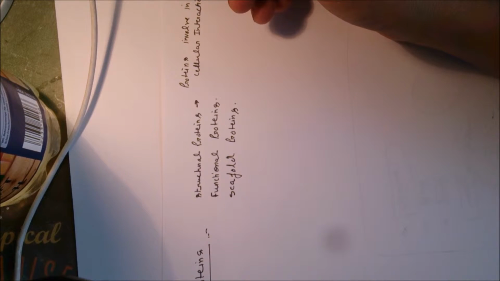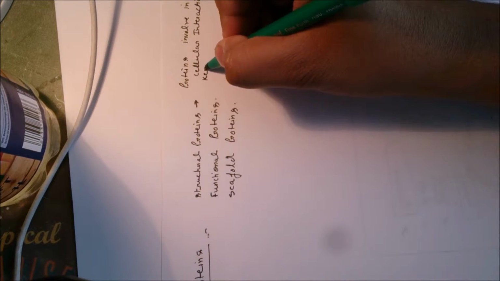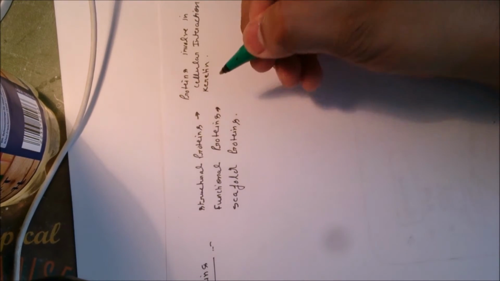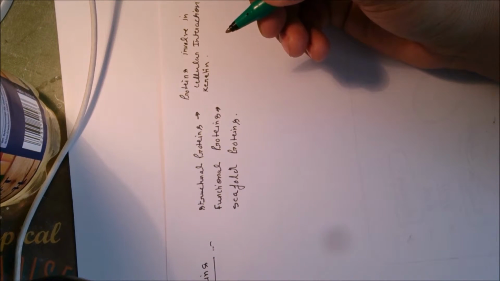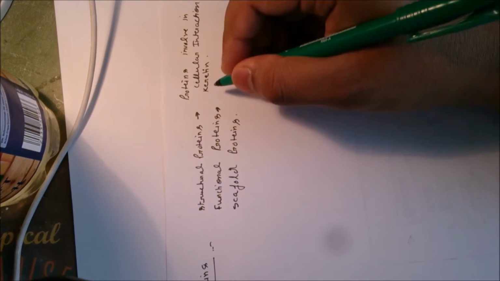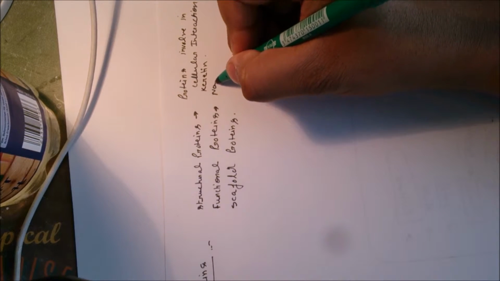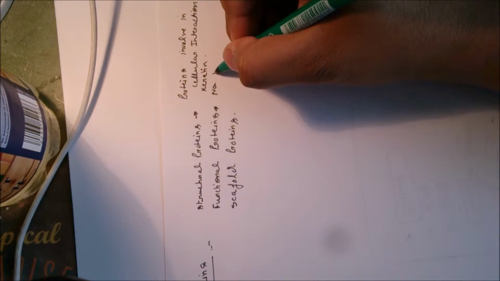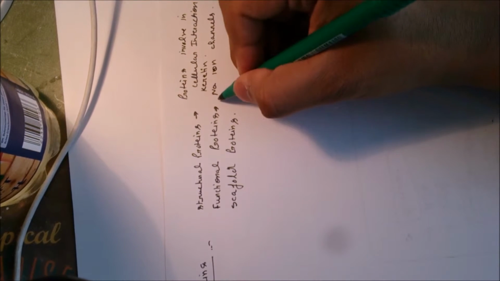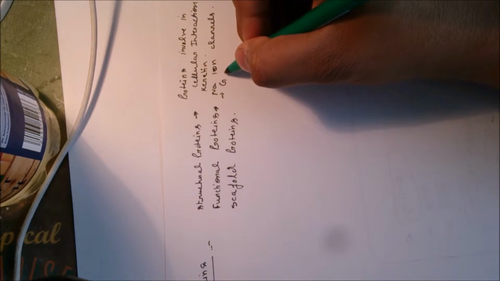Other kinds of structural proteins are like keratin, as I told you. What about the functional proteins? There are a lot of functional proteins. A few examples are sodium ion channels, and another fine example is G protein coupled receptors.